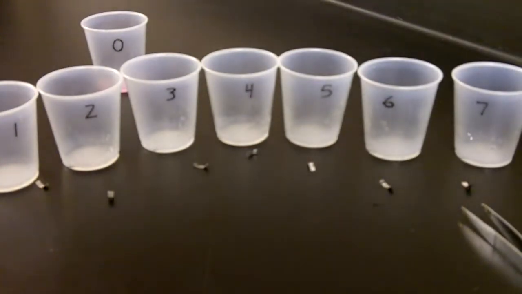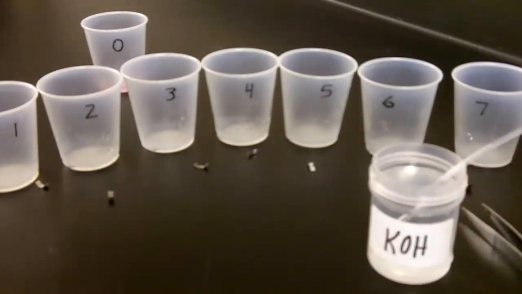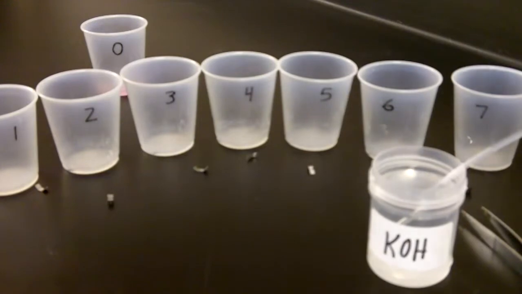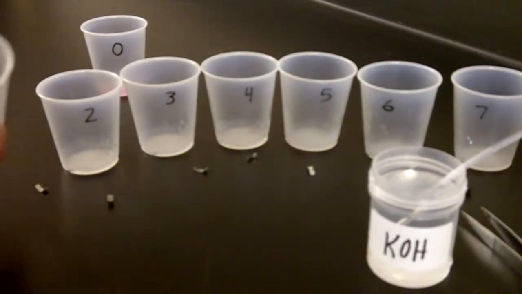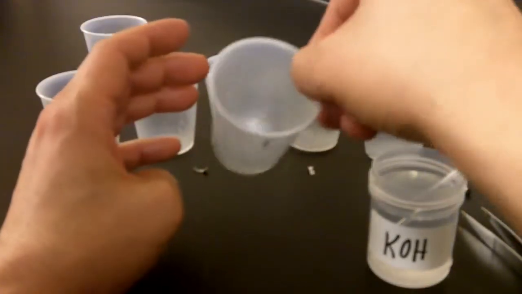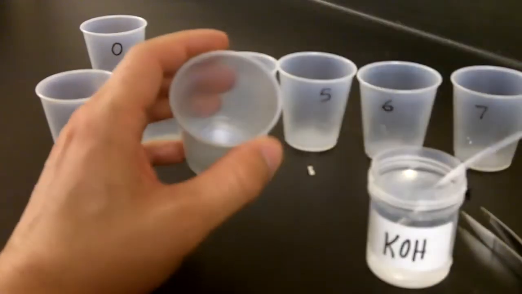Now it's a matter of titrating with potassium hydroxide until each run achieves that endpoint, and then recording that number of drops for that trial.